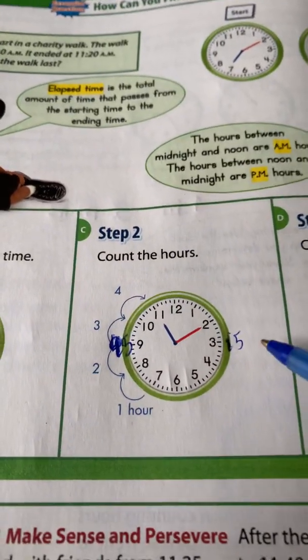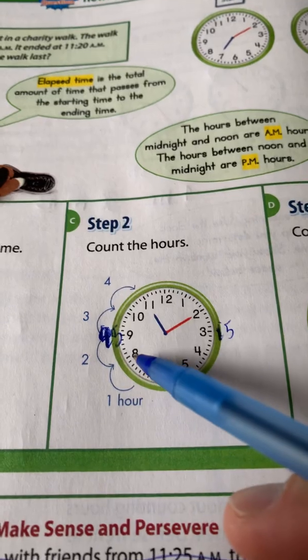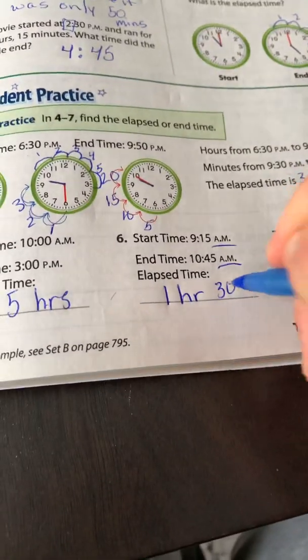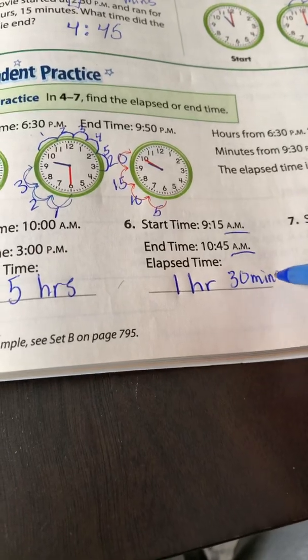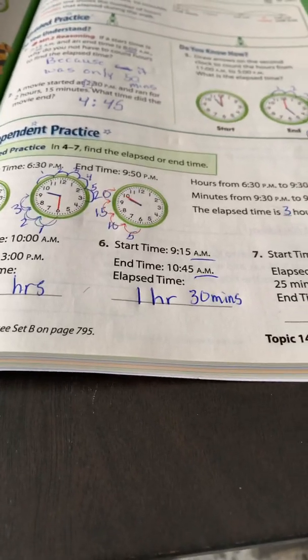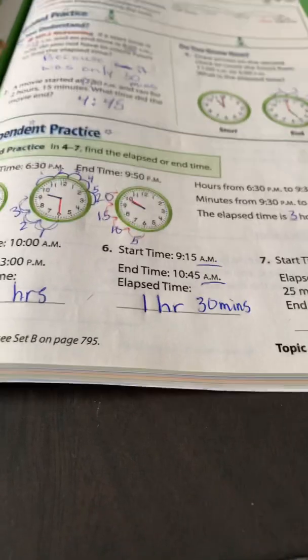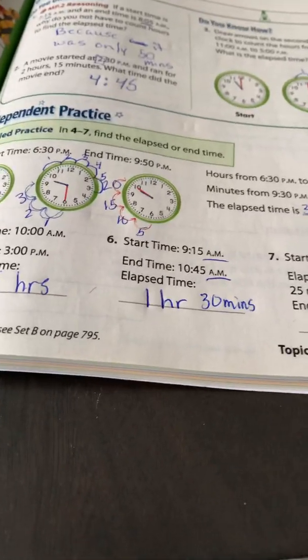So you count them. 5, 10, 15, 20, 25, 30. 1 hour and 30 minutes. If you got that one correct, give me a thumbs up at home. Come on. Summer, did you get that one right? All right, very good. Aiden, thumbs up if you got it right.